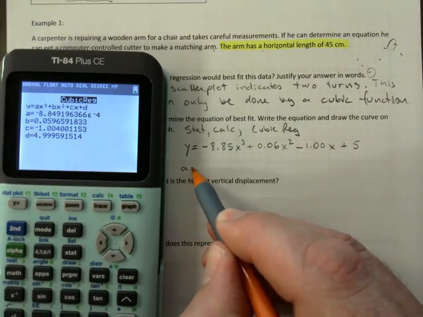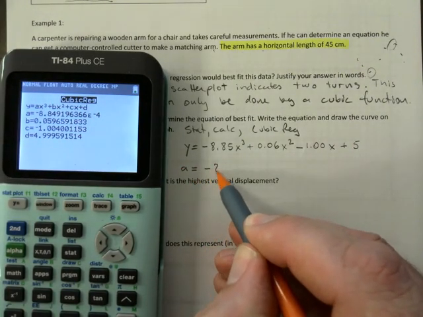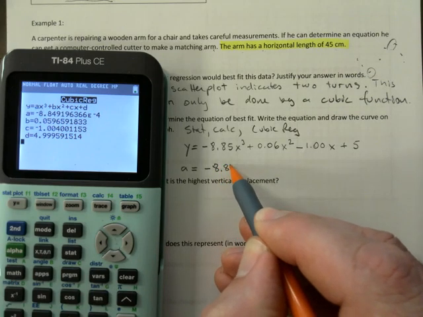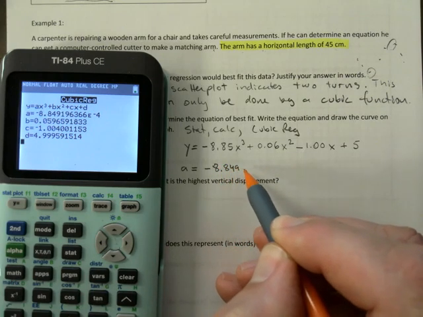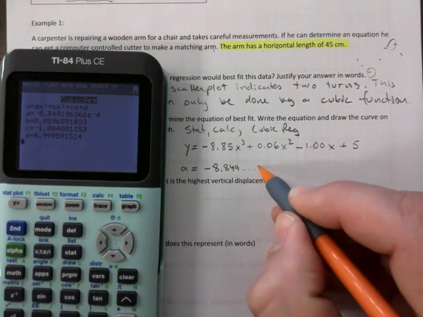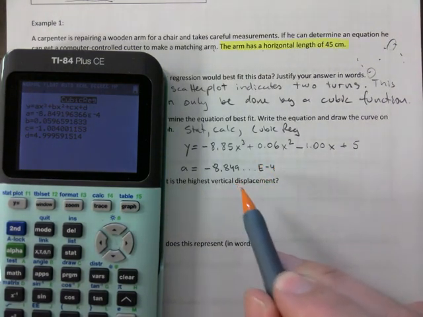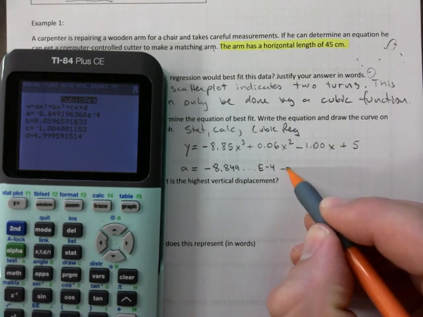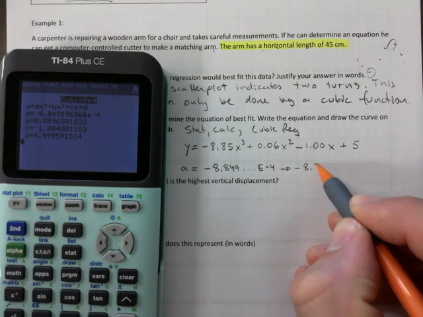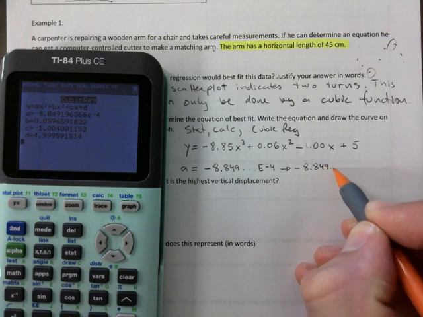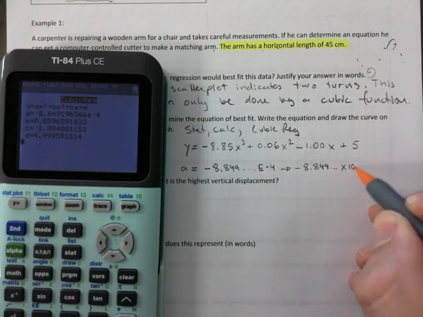A is equal to negative 8.849 something times E negative 4. Okay, that's what it says for it. This is the equivalent of saying negative 8.849 times 10 to the negative 4. That's what that is saying.